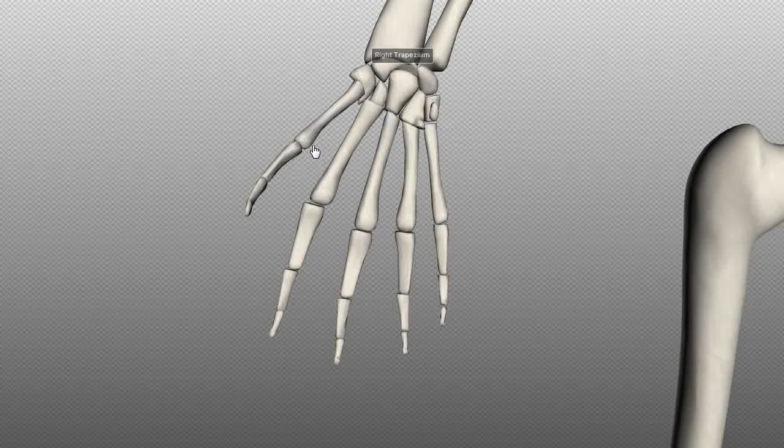And then you've got the joints between the metacarpals and the phalanges. These are called metacarpophalangeal joints, because they join the metacarpals and the phalanges. So these joints here are the knuckle joints, and you've got this mobile thumb joint, which is a saddle joint between the first metacarpal and the proximal phalanx of the thumb.